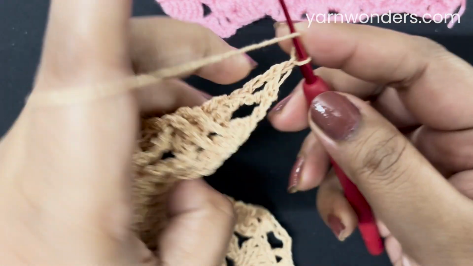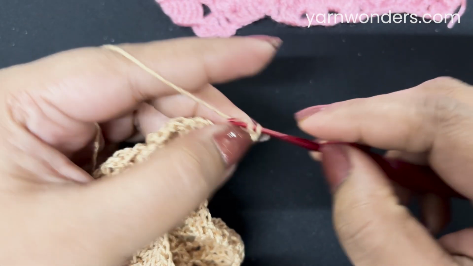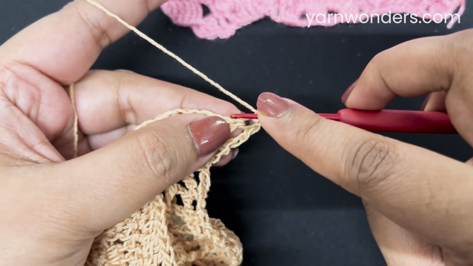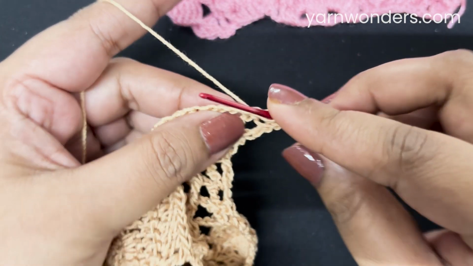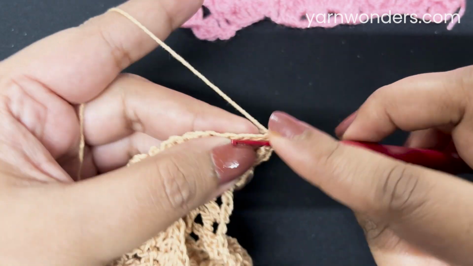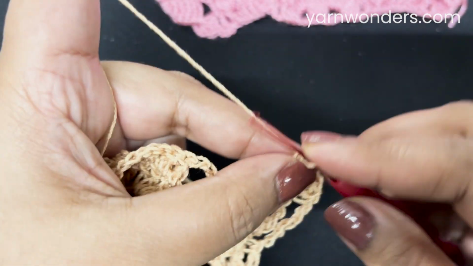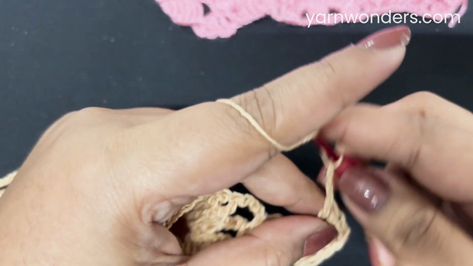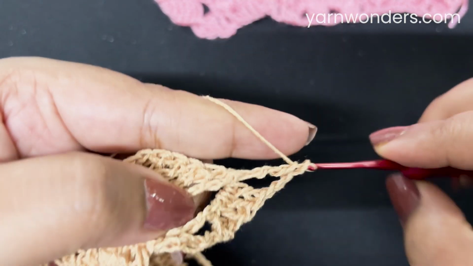You just start off with a chain 1, make 1 double crochet and make 1 more double crochet. Into the chain 3 space you make 2 double crochets, chain 3 and make your set of 5 triple crochet stitches.